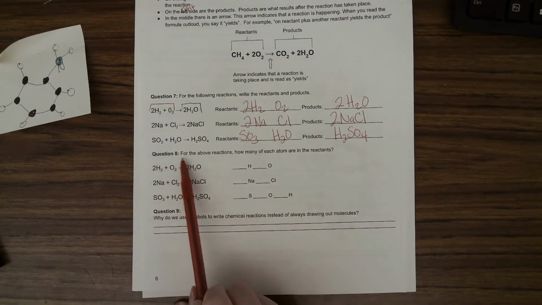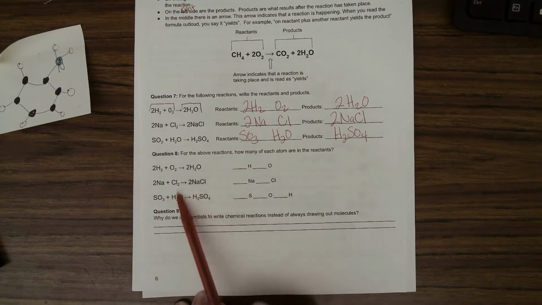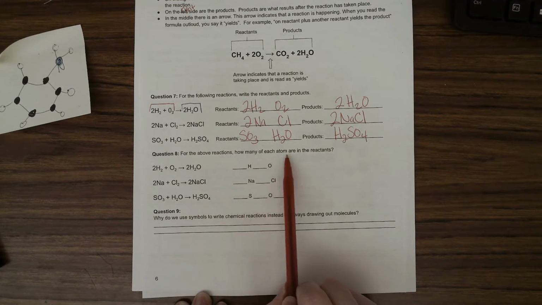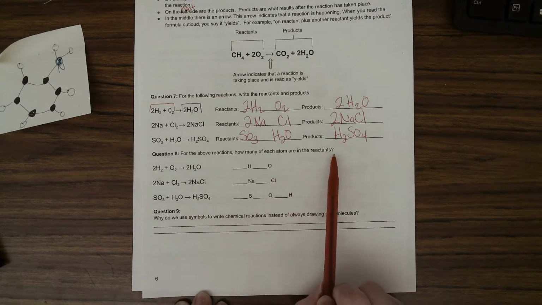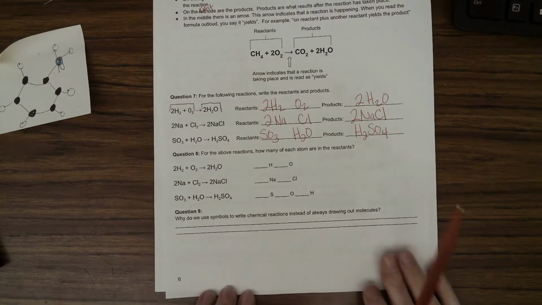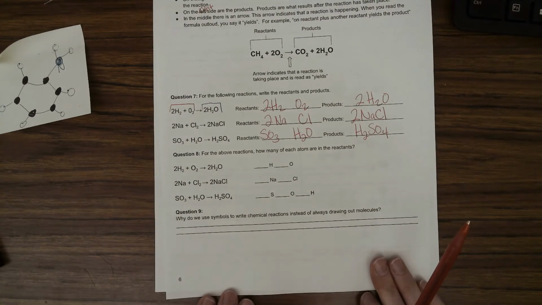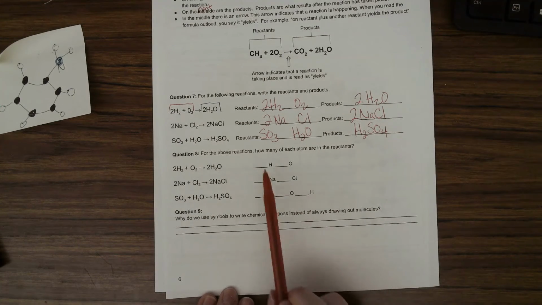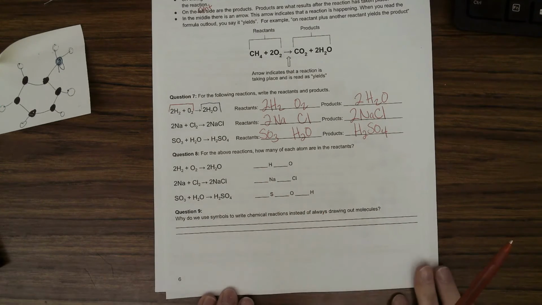Question 8. For the above reactions, which are repeated below, how many of each atom are in the reactants? Okay, you should be able to answer this based on what we've learned. Please pause the video now and see if you can figure out how many of each of these atoms are in the reactants.